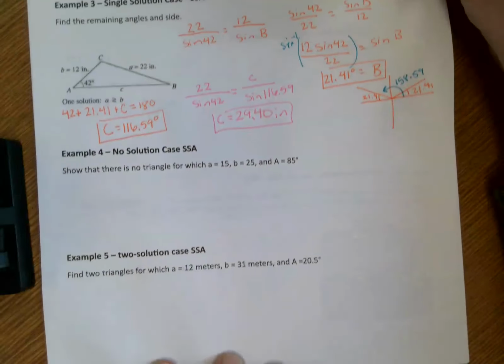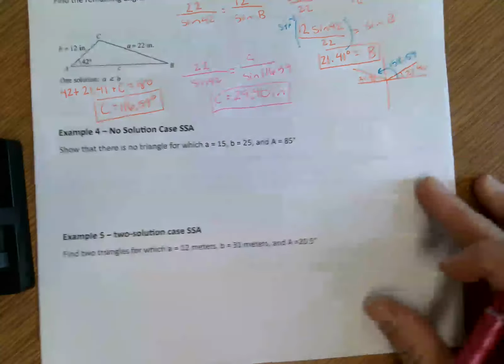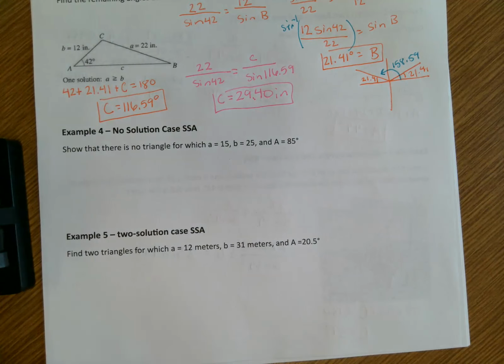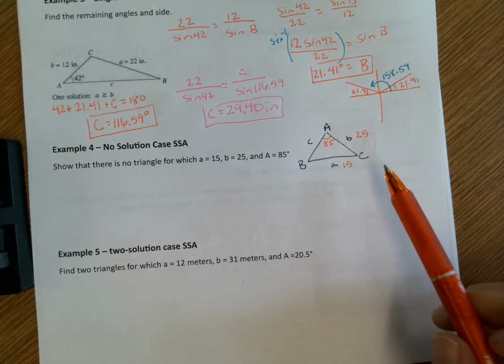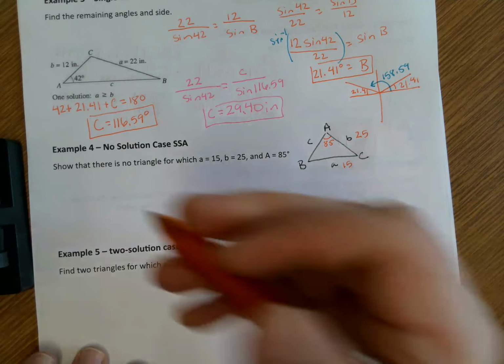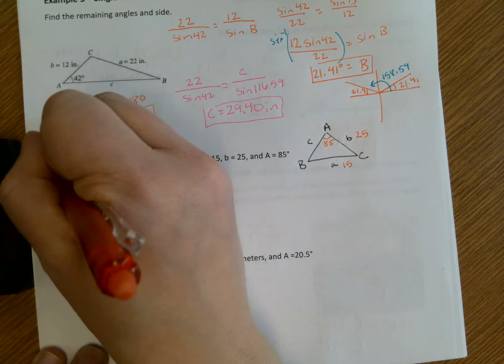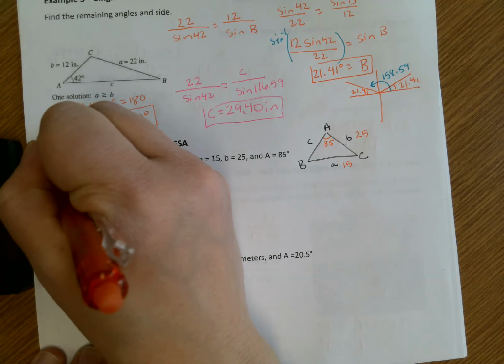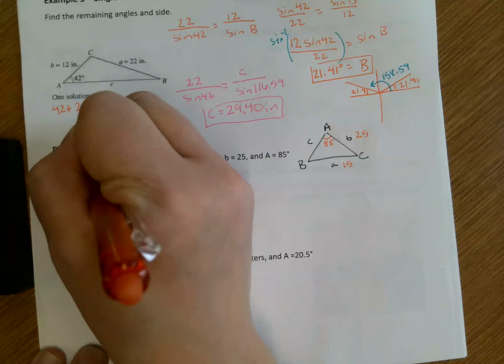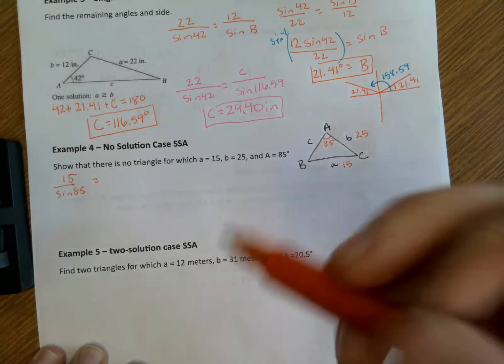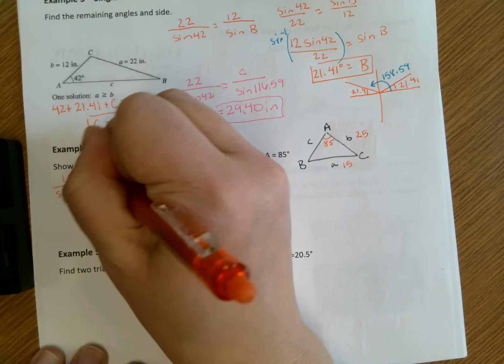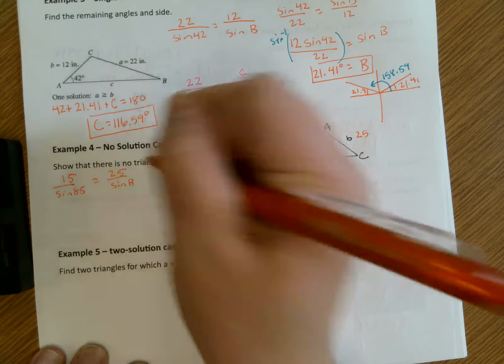So there's no triangle here. However, we can draw a triangle just as a reference point if it's more beneficial to you. And we have both a's, so we know our trig function that we're working with. Our law of sines ratio is going to be little a over sine of big A. So this is the reference we're looking for. We have our little b, so we know that this is 25 over sine of b.